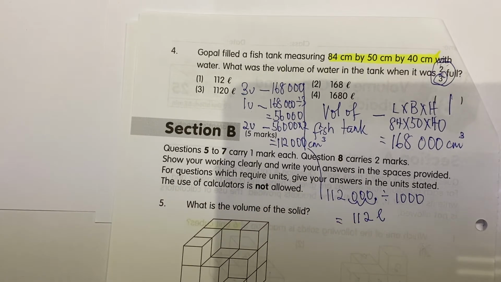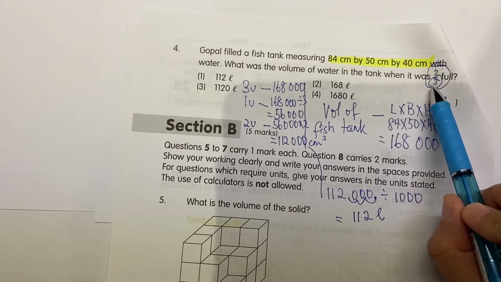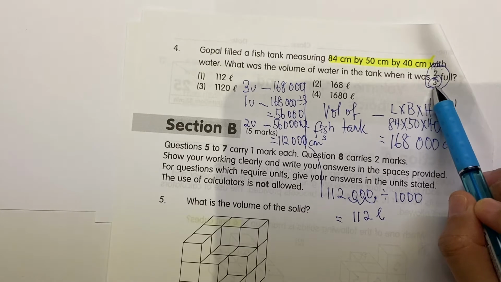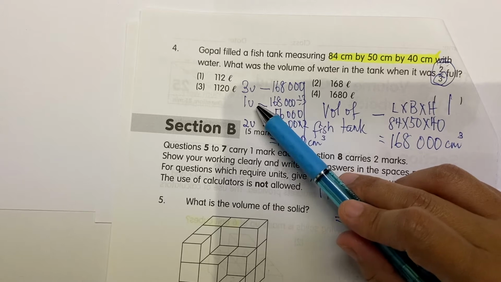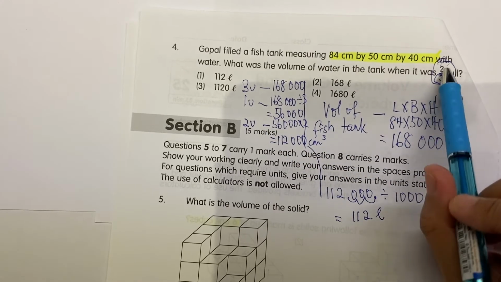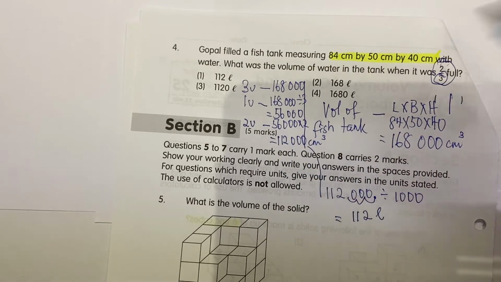Okay, so first of all, you must know that when they talk about the volume of the tank, you take note of the fraction. In this case, the full tank is 3 units, so you have to find 1 unit first. They say the tank was filled up with only 2/3 full, which means it's 2 units full. So you just multiply it by 2.